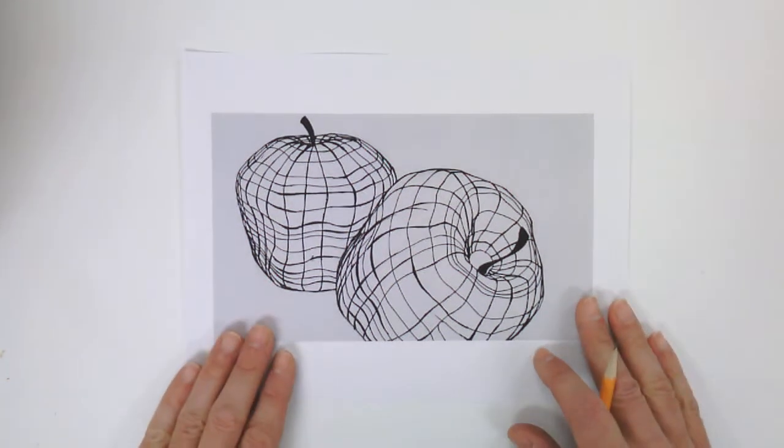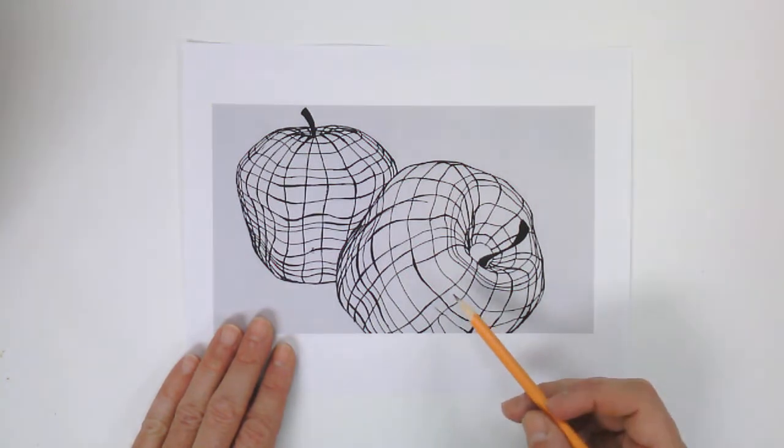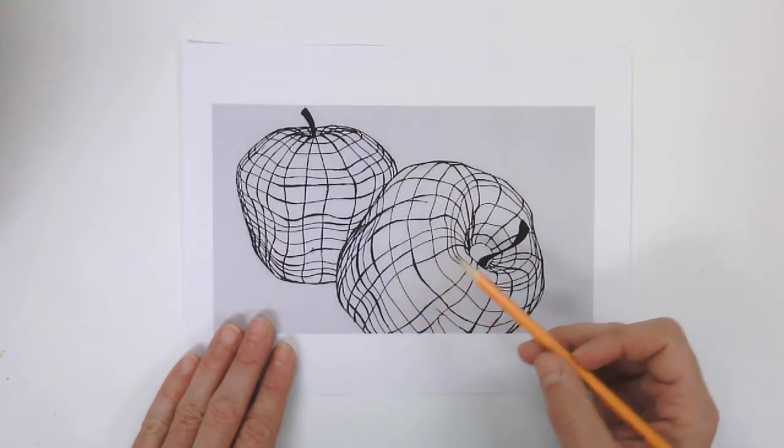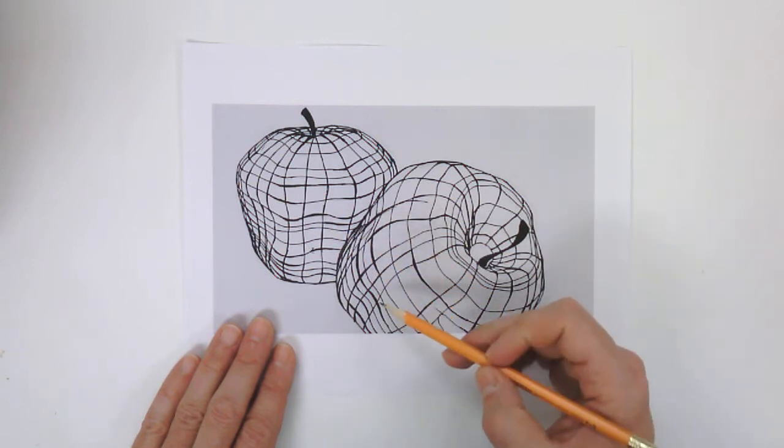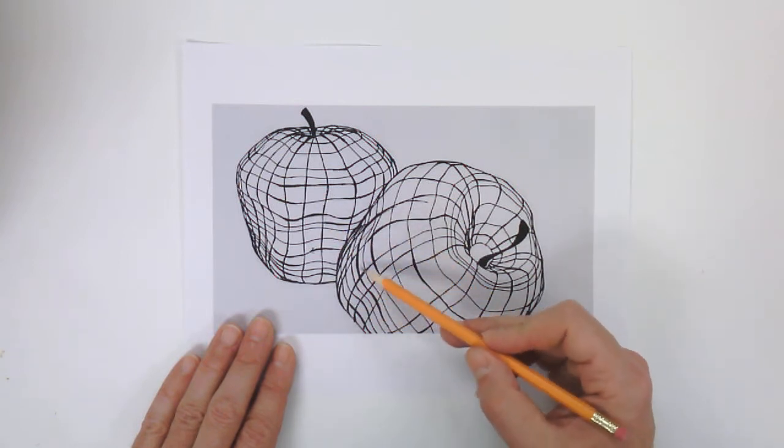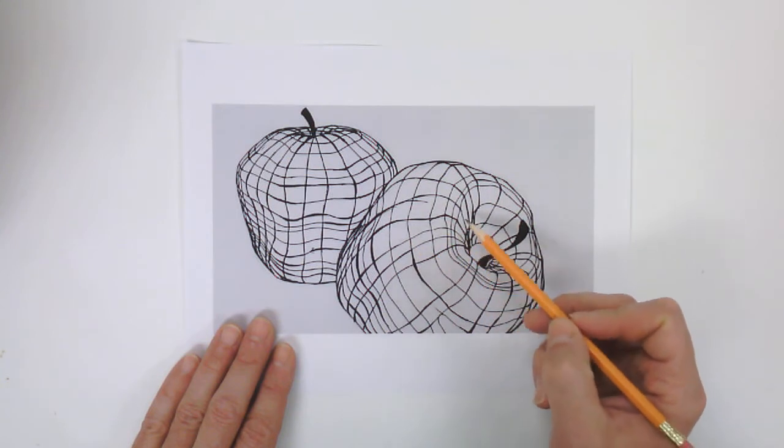So if we look at this picture right here, hopefully you can see that these lines are showing that there are two apples here. And the lines are showing the form of the apples by taking the contour of the form.